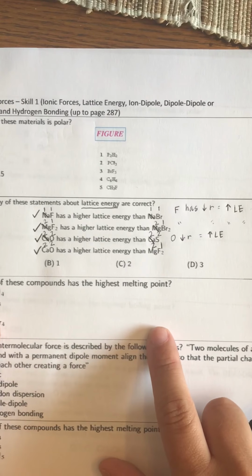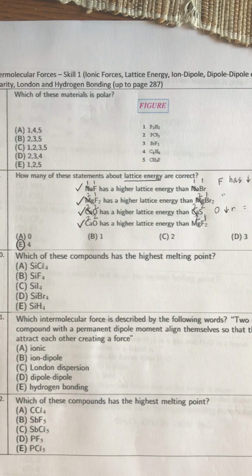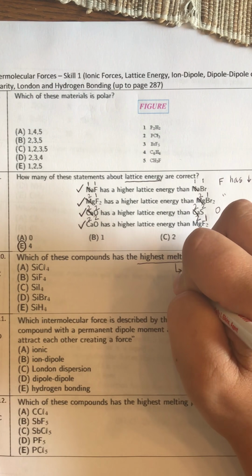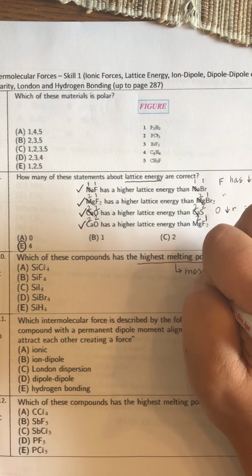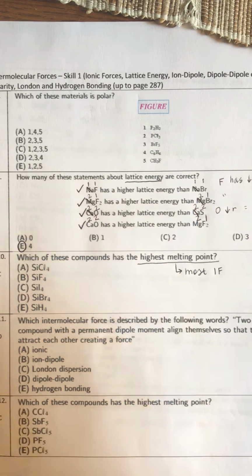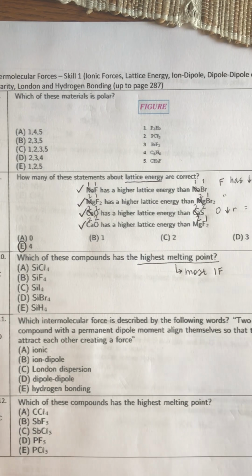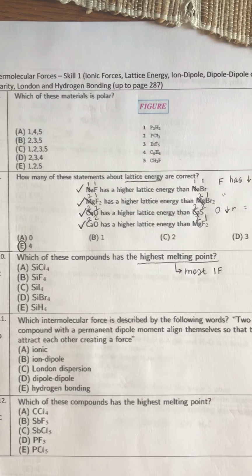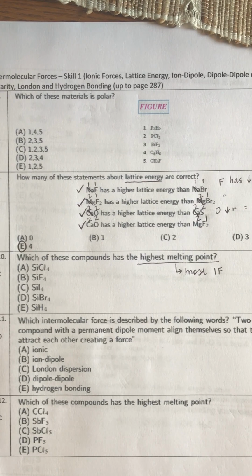And finally, we're going to go ahead and do number 10. What has the highest melting point? When it asks a question like this, it's really asking which one has the most intermolecular forces. Because the more intermolecular forces you have, the closer it's pulled together, the more heat you need to go ahead and melt it or break those bonds.